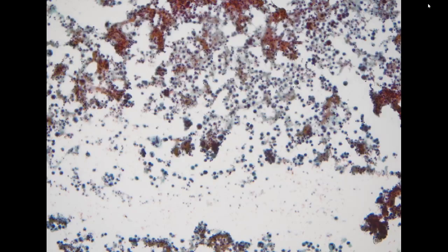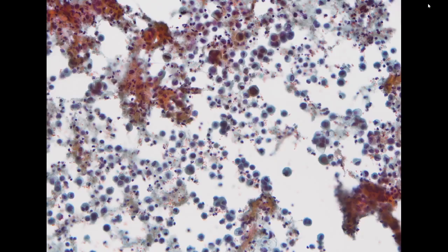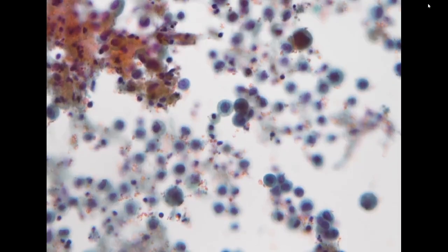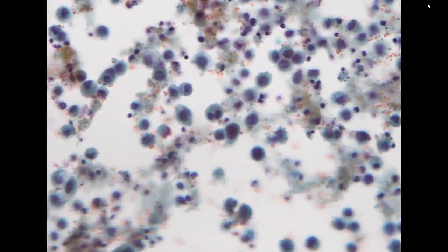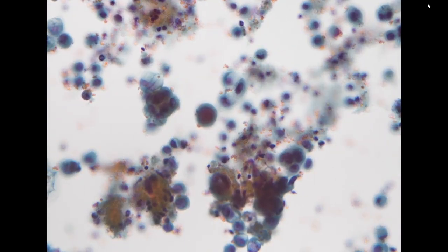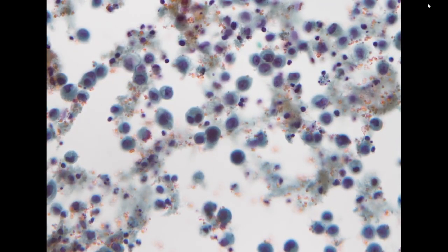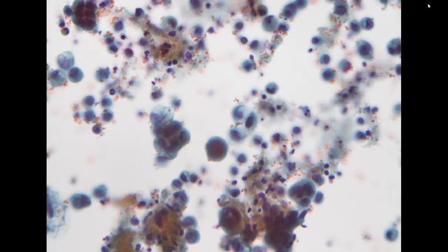So the next specimen, the patient had a history of pancreatic cancer. This is ascites, a relatively bloody ascites specimen. We have a lot of single cells, some with nuclear atypia. But I think it is quite difficult to determine if it's only histiocytes or there are some cancer cells inside.